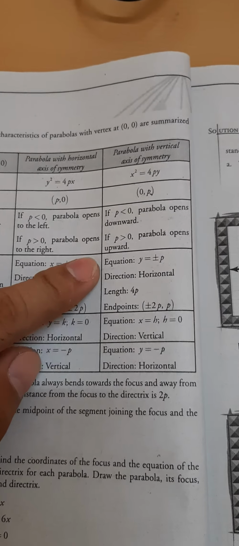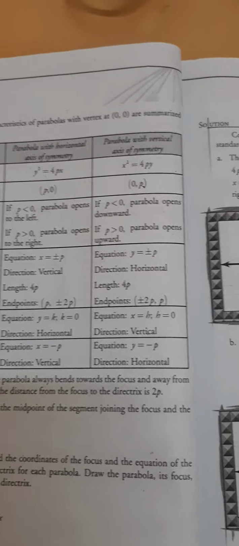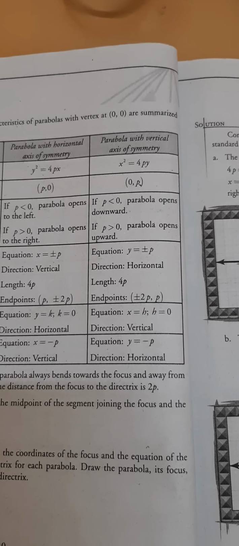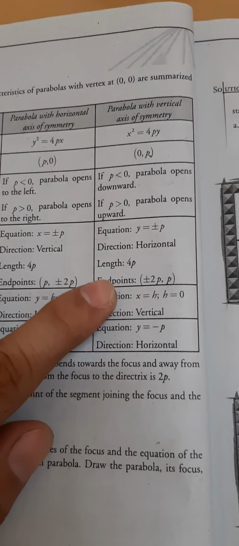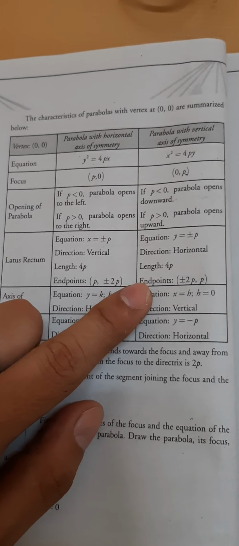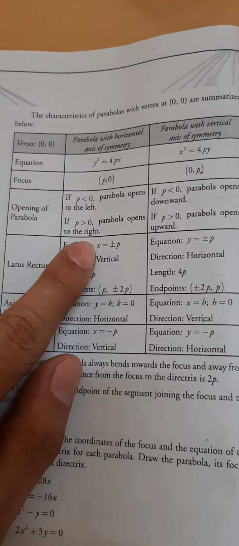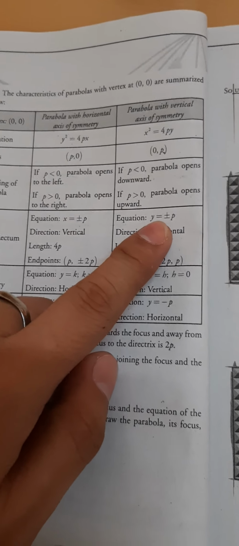The parabola opens upward. So, di ba, ang y natin or y axis natin doon pataas, kadalasan positive. Next, the equation of the latus rectum would be y is equal to positive and negative p. Parang pinalitan lang dito yung x ng y.